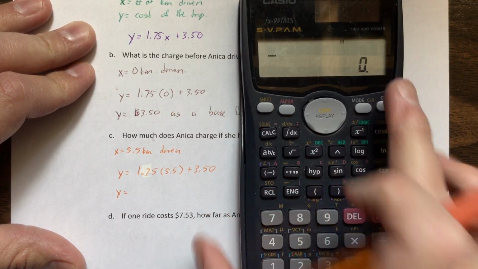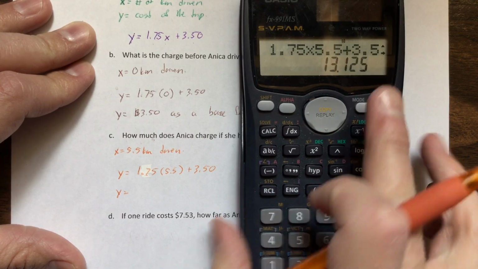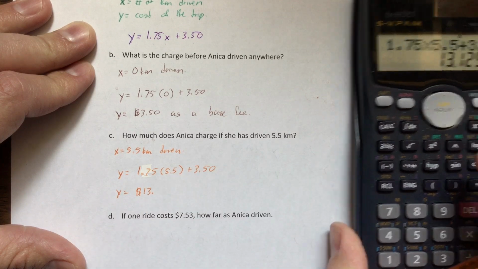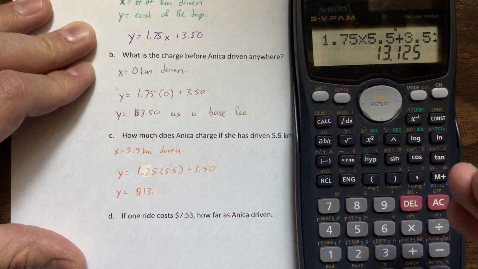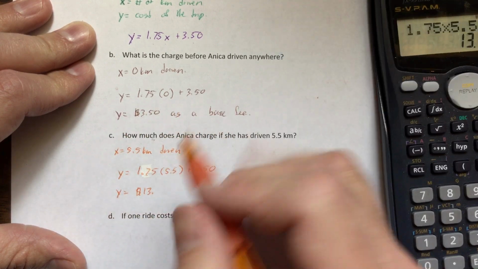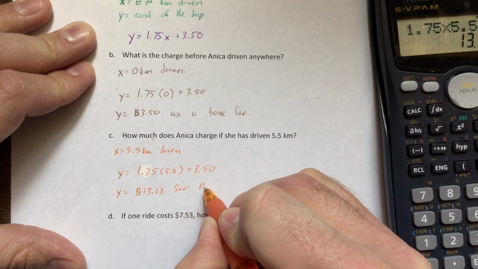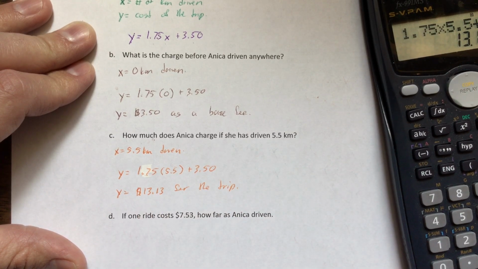So now when we find this, 1.75 times 5.5 plus 3.50 is 13.125. We always round to 2 decimal places, especially with money. So we're going to round that to 13.13 for the trip. So she's going to charge $13.13 for that trip.